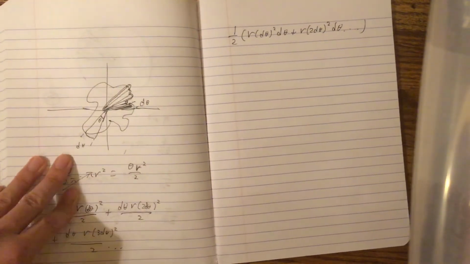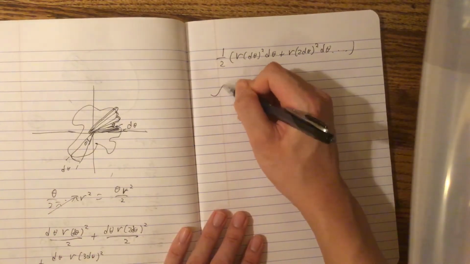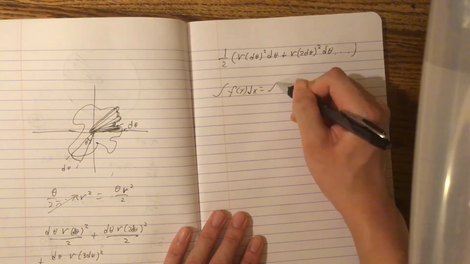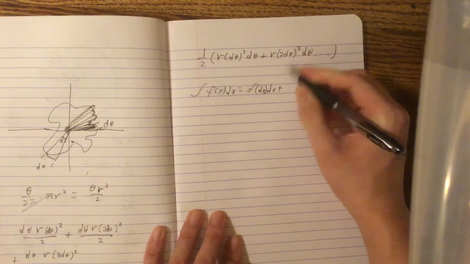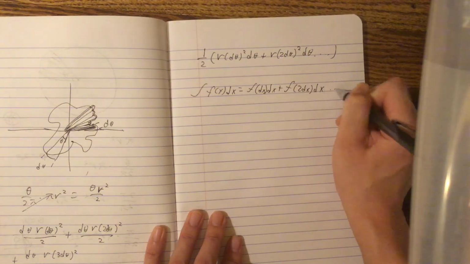But what was our definition of an integral? Our definition of an integral was the integral of f(x) dx equals f(dx) times dx plus f(2 dx) times dx, and so forth.